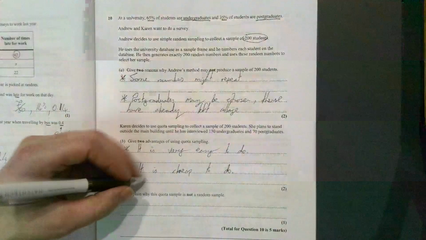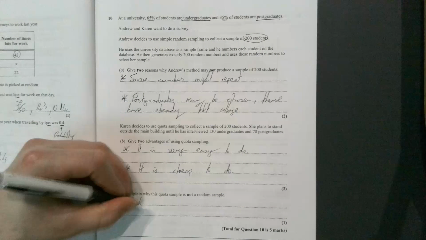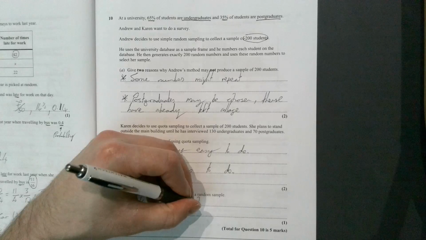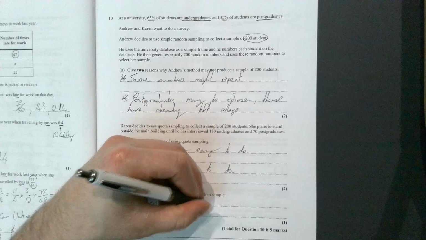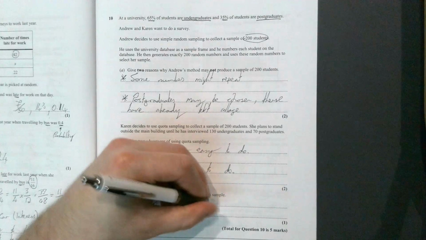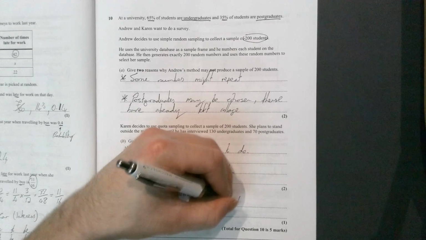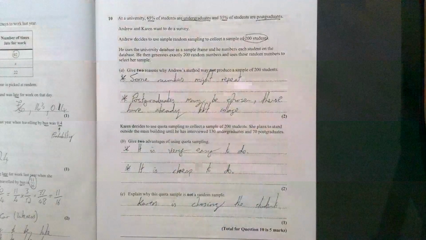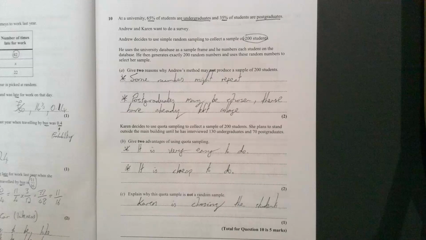C. Explain why this quota sample is not a random sample. There's only 1 mark for this, so we only need 1 point. It's not random because Karen is choosing the students. So you could end up with a little bit of bias in that actually.